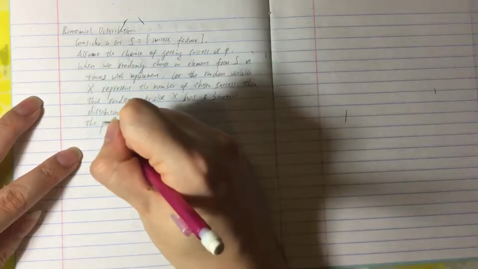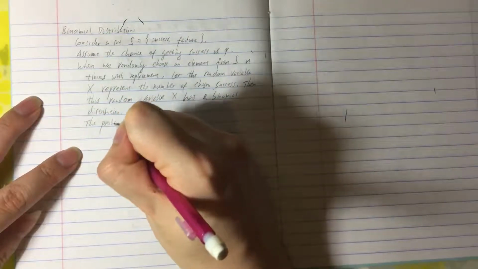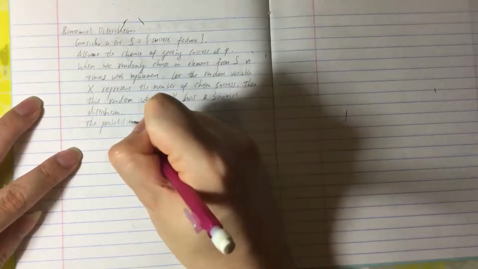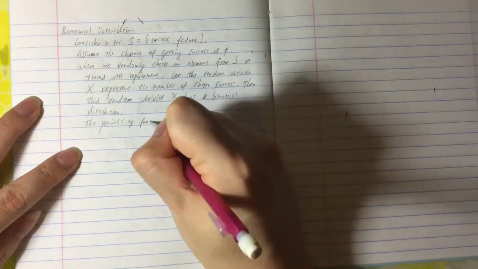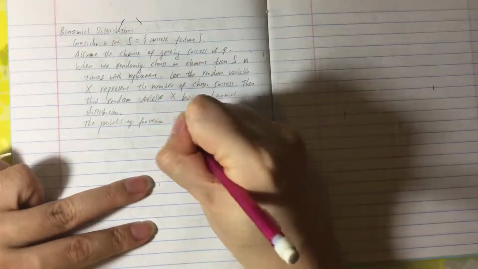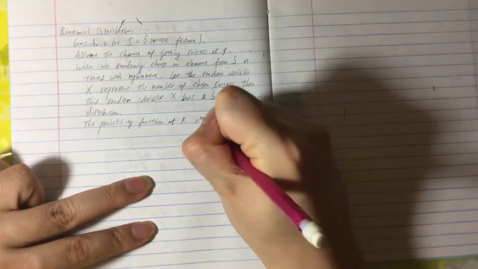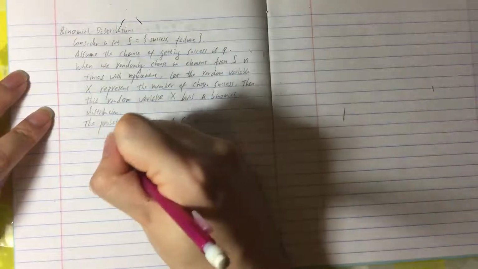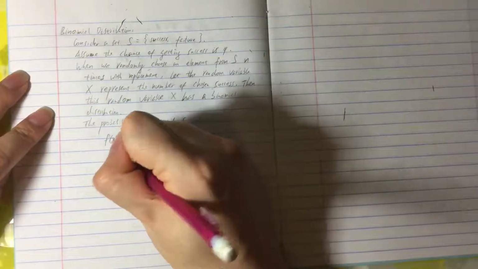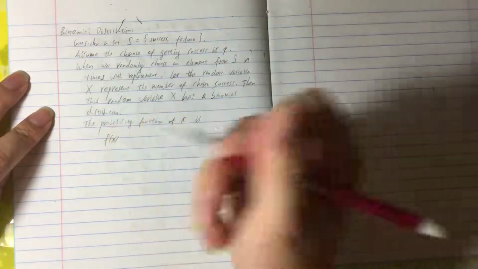The probability function of X is what? How do we get the probability function of X?